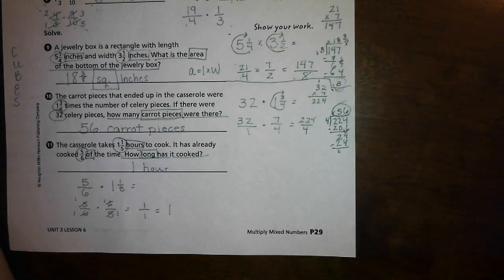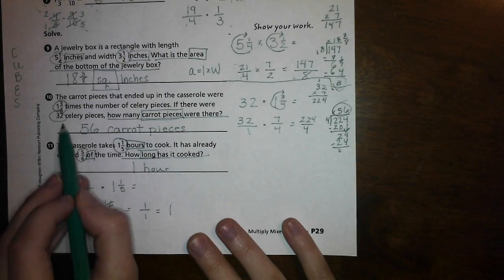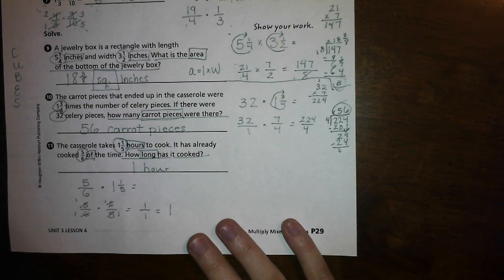Number 10, the carrot pieces that ended up in the casserole were 1 3/4 times the number of celery pieces. I'm sorry, this is such a silly problem to me. Who counts the amount of pieces that they put in a casserole? Anyways, 1 3/4 times the number of celery pieces. If there were 32 celery pieces, how many carrot pieces were there?